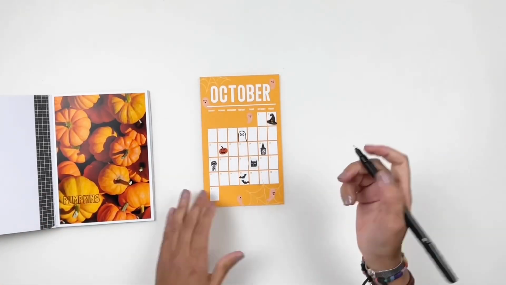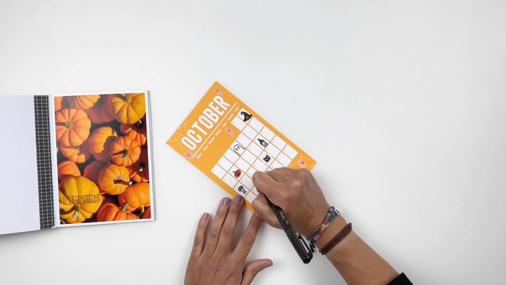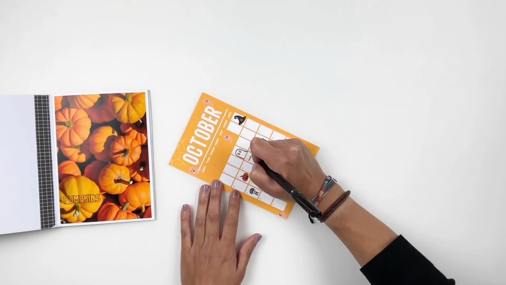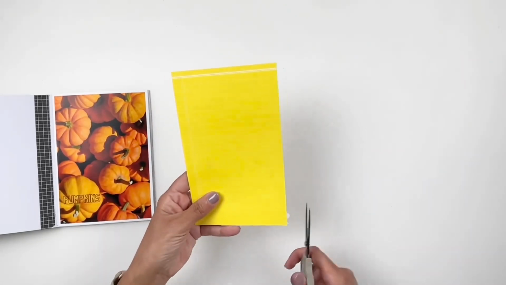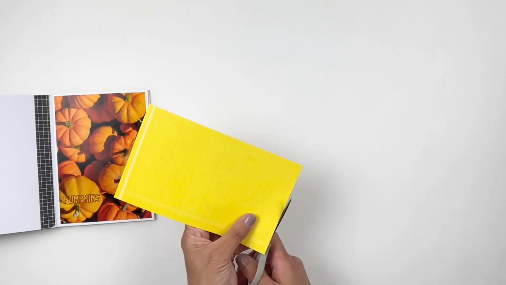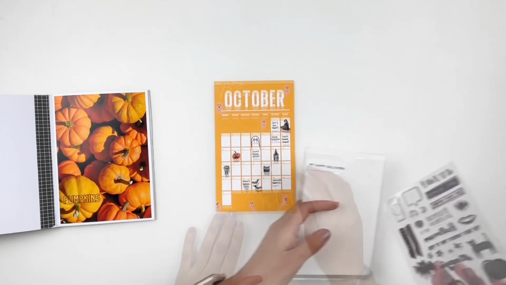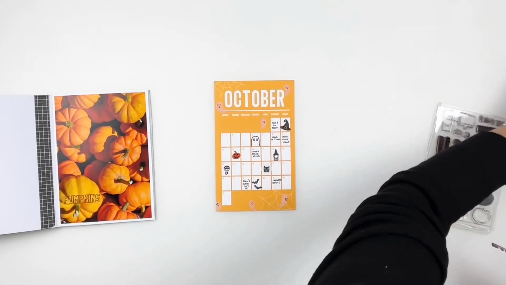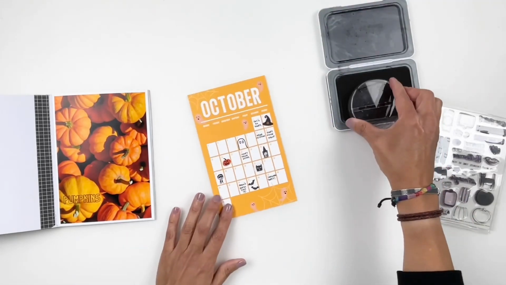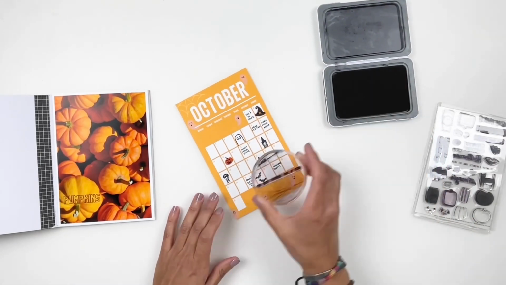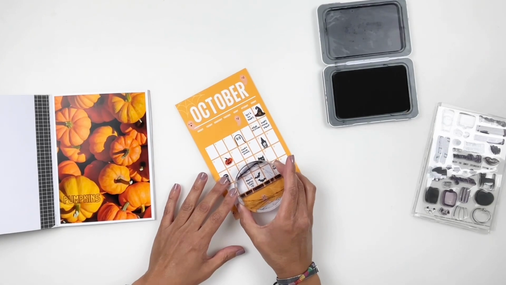Now that I have everything done, I'm just going to trim off whatever I added from the edge because I did add those ghosts. And I'm going to stamp, I believe, Halloween in October, I think. I'm not even sure. But I'm just going to use this older stamp set from Kelly Perky just to add a little something there. I felt like this paper was very bright and I wanted to mute it down a little bit with some black ink.